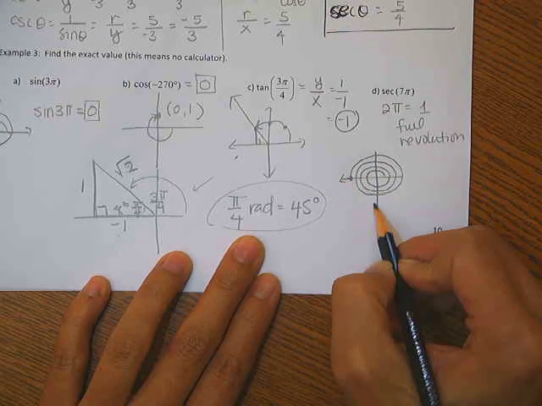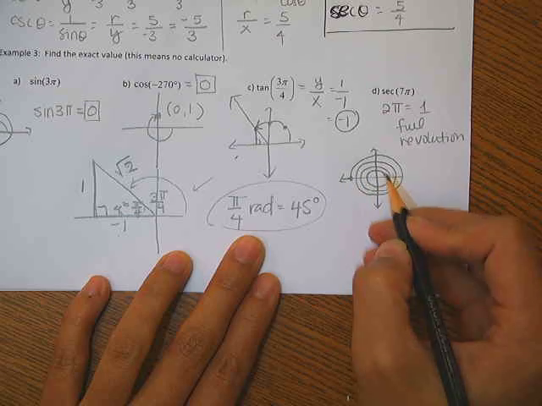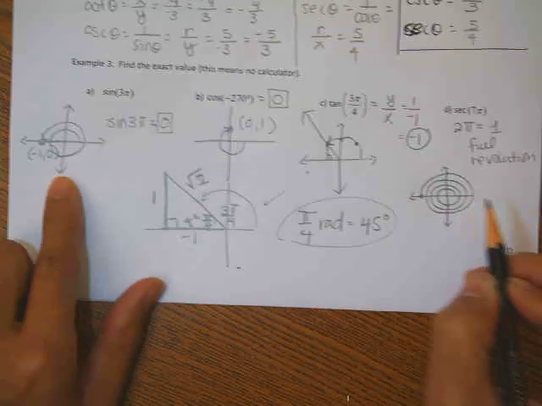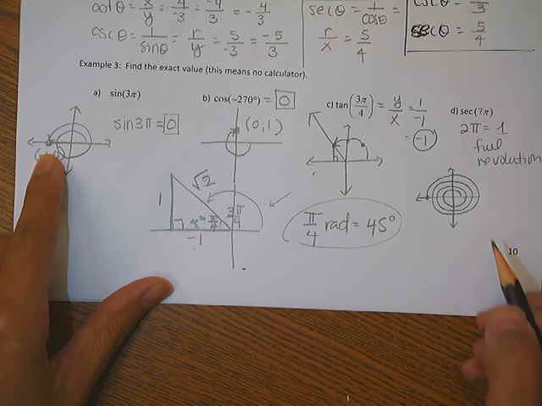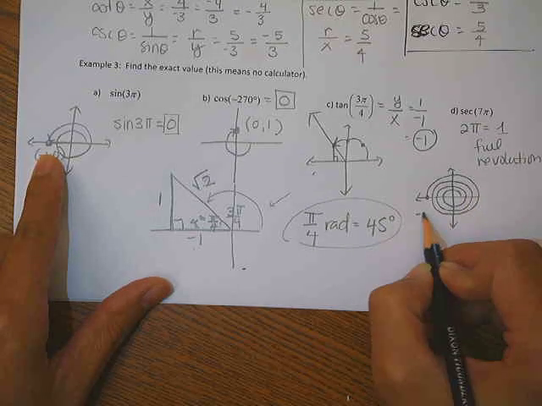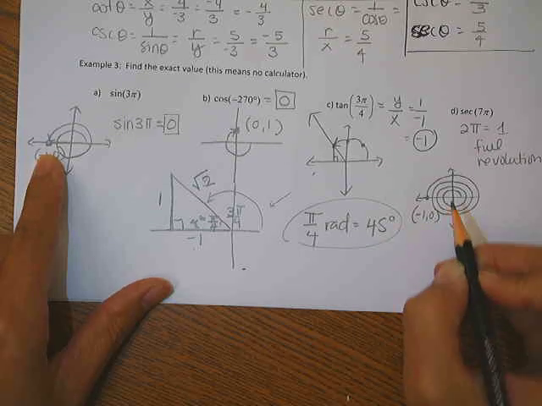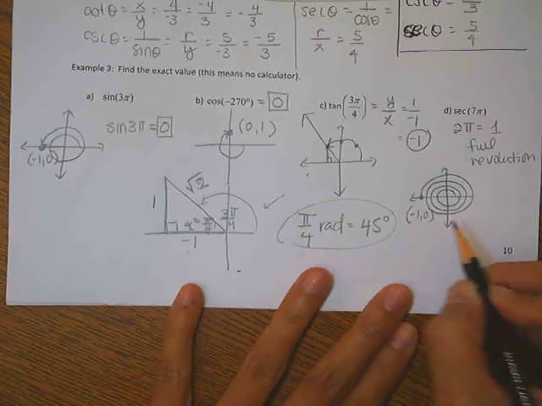So would you agree that this is where I'm going to end up? And if I end up here, it's exactly the same location as here. I just have to go around more revolutions. So this is the same exact coordinate as this particular problem, which is negative 1 comma 0.